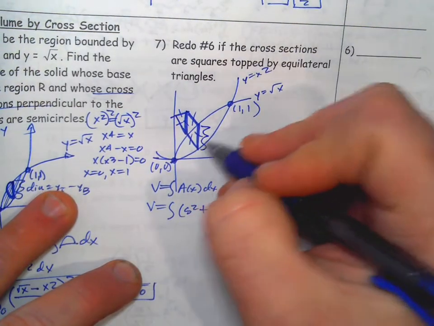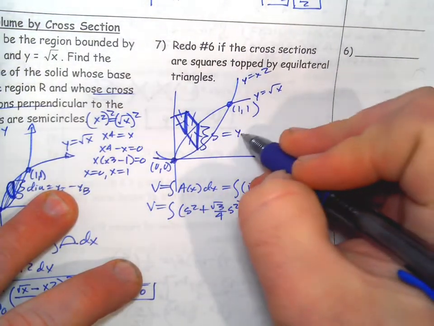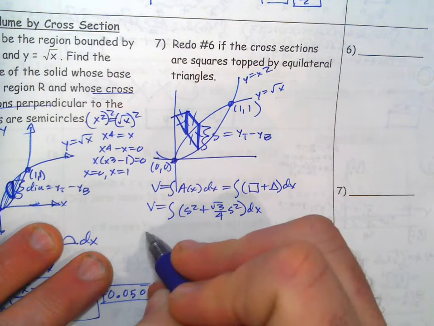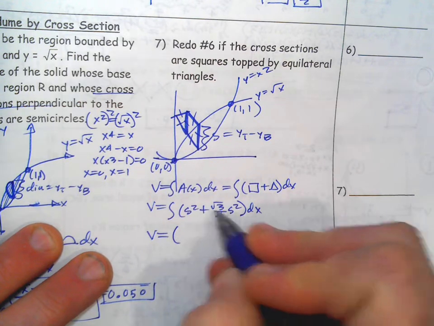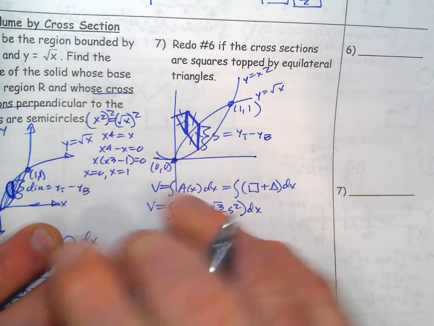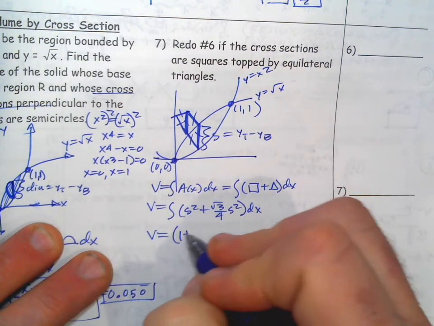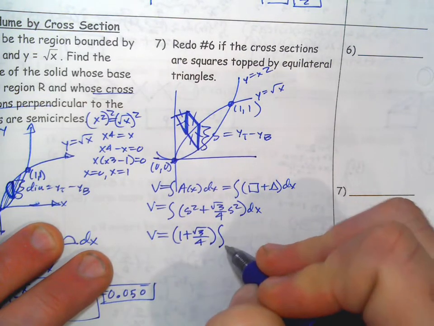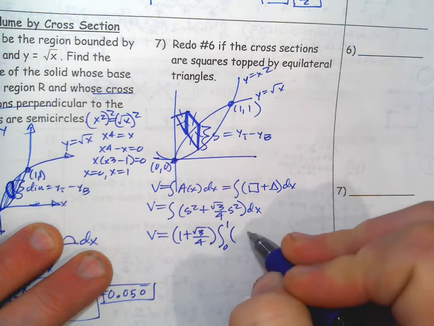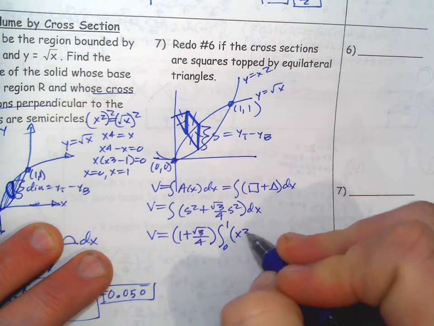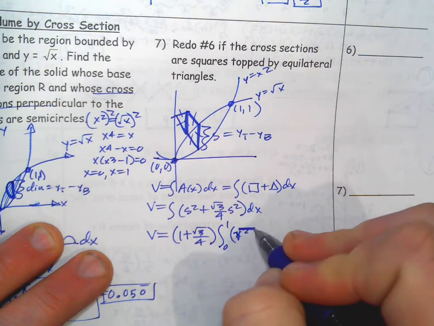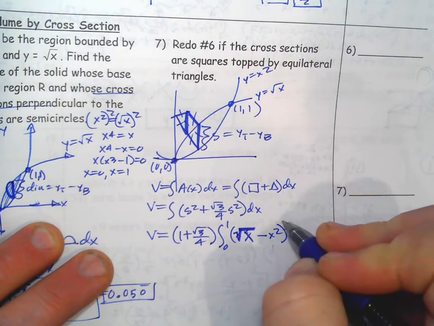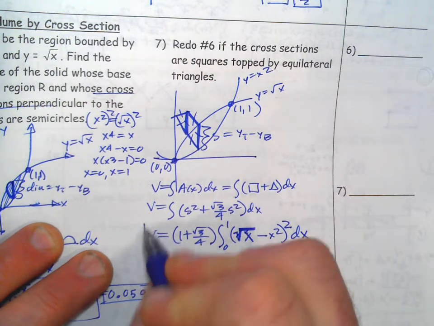These are the sides of the triangles and the squares. It's y top minus y bottom. So I personally would like to clean this up, and they both have s squared, so I'm going to factor out the s squared, but leave it in here and put the 1 plus root 3 over 4 out in front because those are the constants. We're integrating in the x direction 0 to 1. The sides are y top, which is the square root of x, and y bottom is x squared, dx. So that's your setup.